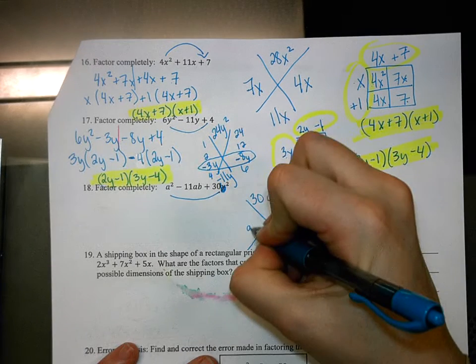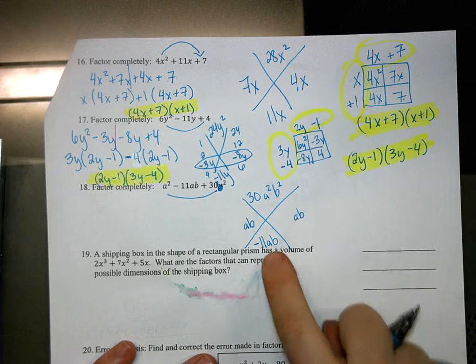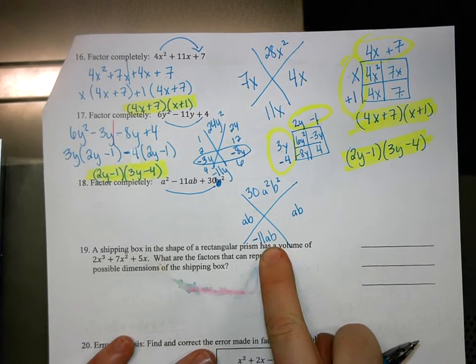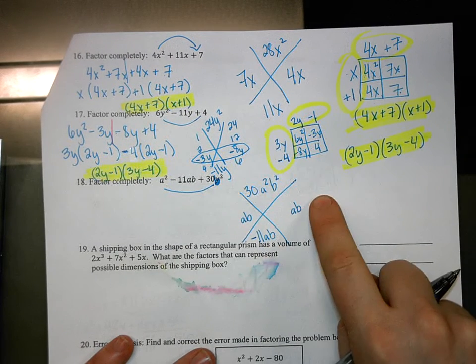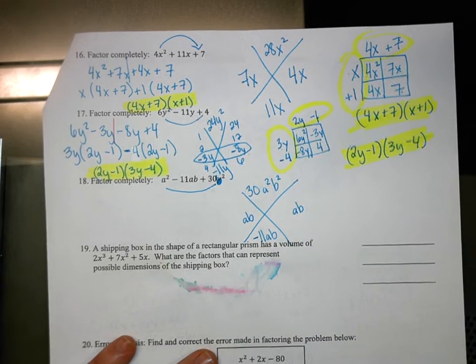Your terms right here should be AB and AB. They should match the bottom. Should be exactly the same. Because if they add up to the bottom, they have to be like terms with the bottom.